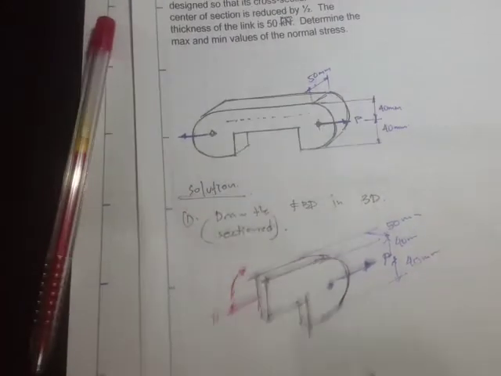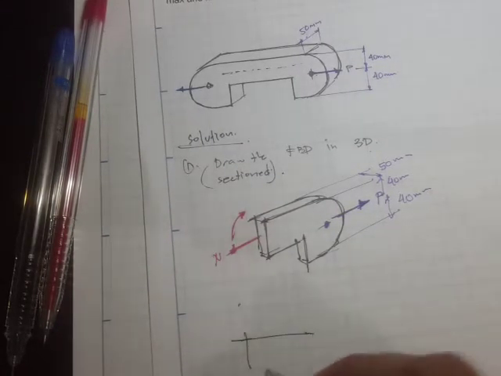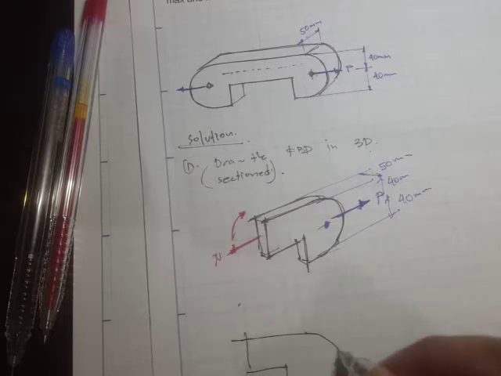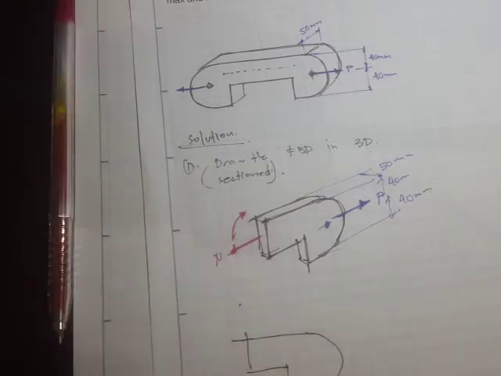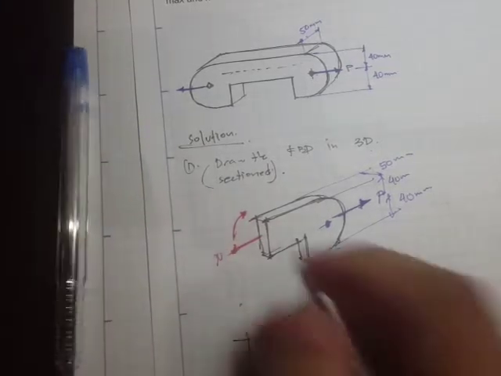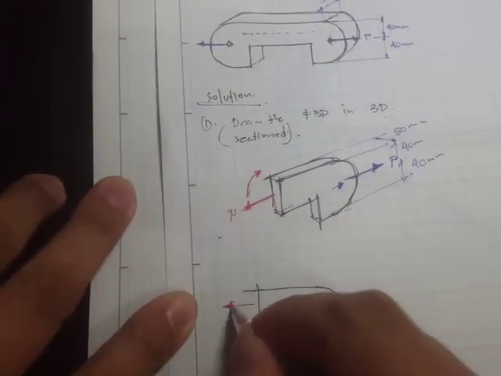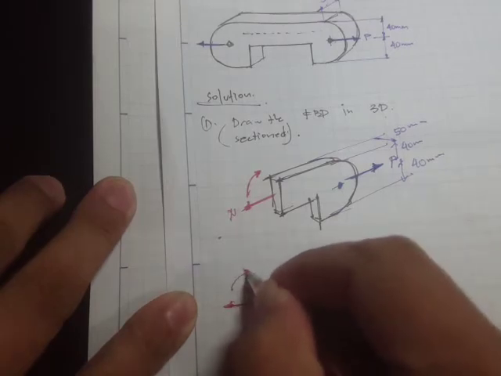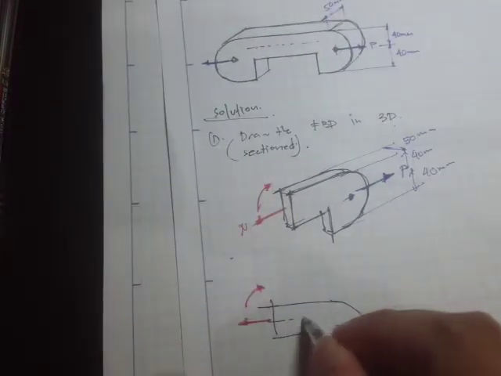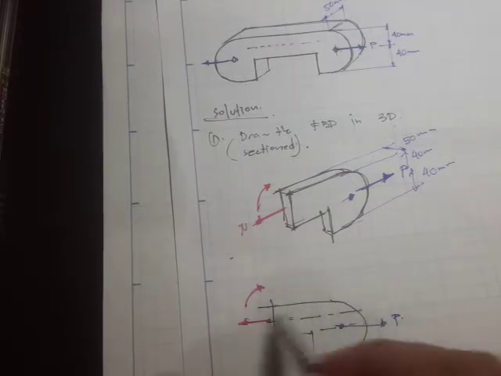Because if this is our force P, and right here are going to be our internal forces, this is the centroid of this section.